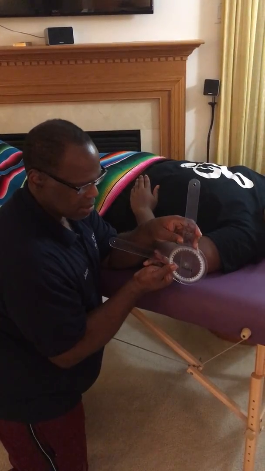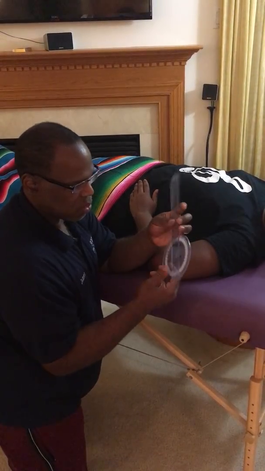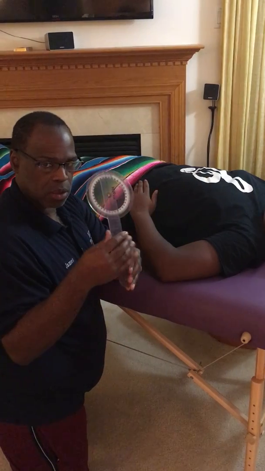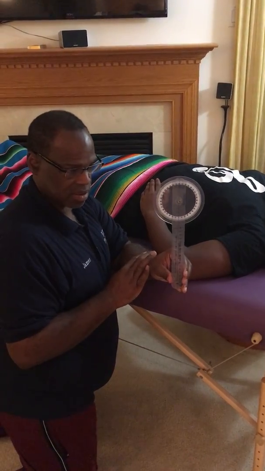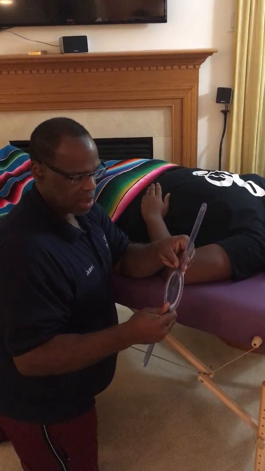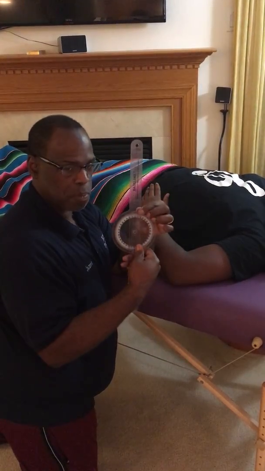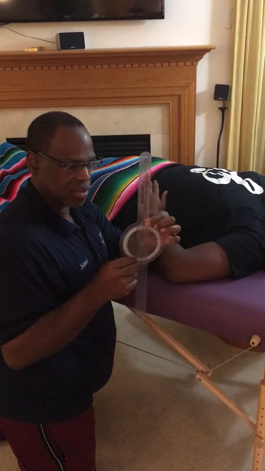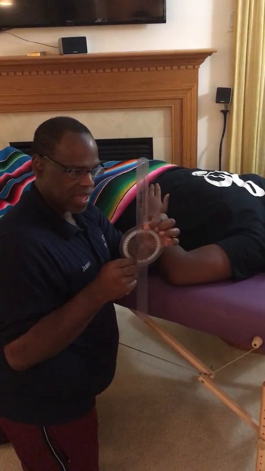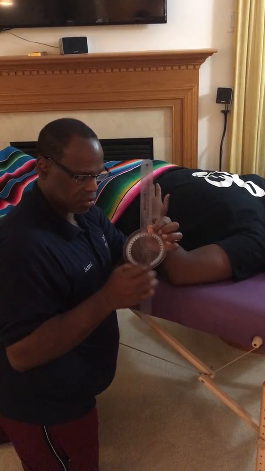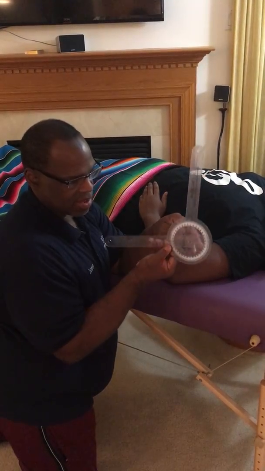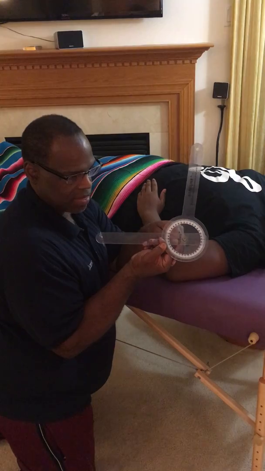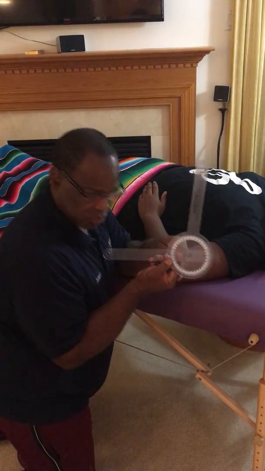So again, some goniometer positions will start with the goniometer in the closed position, noting that this is the neutral position. There are times when the goniometer has to start in the open position, or the 180-degree position, and that will be considered neutral. And then there are times when the goniometer has to start in the 90-degree position, and this will be considered neutral.